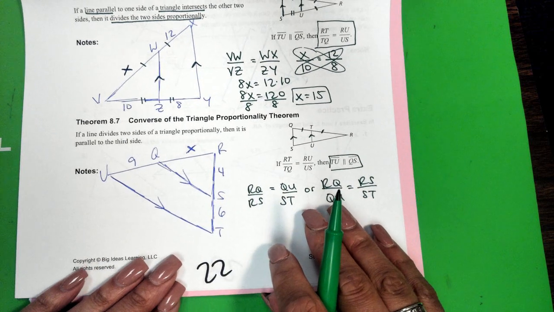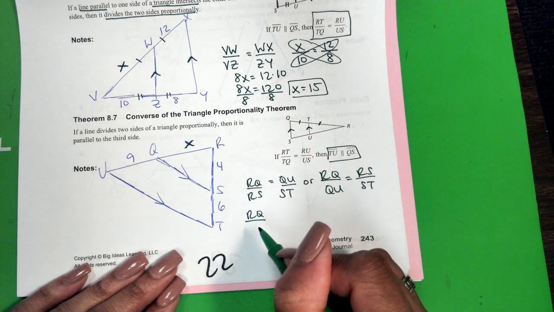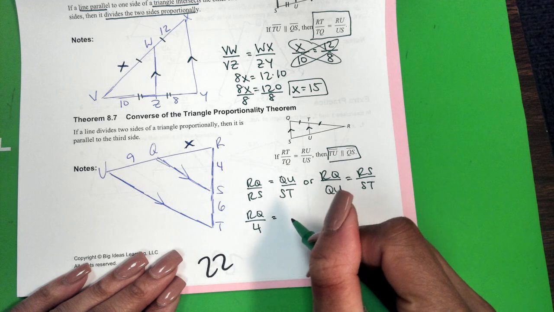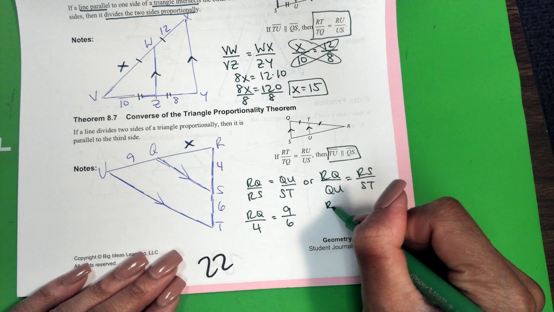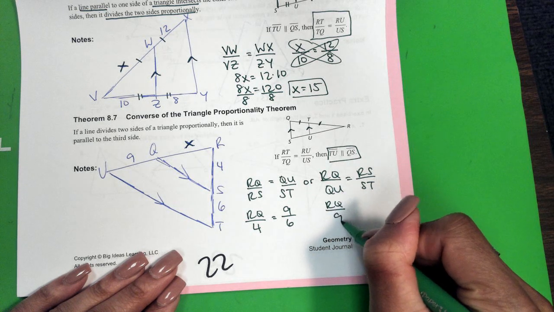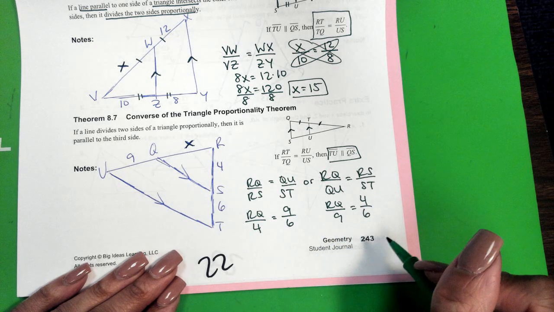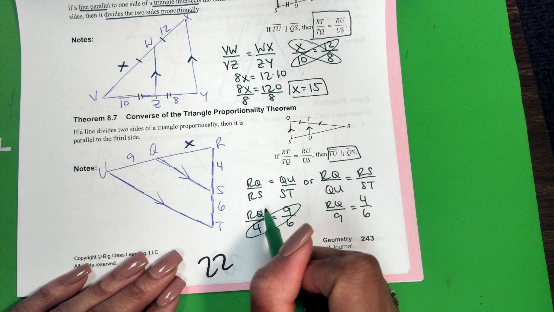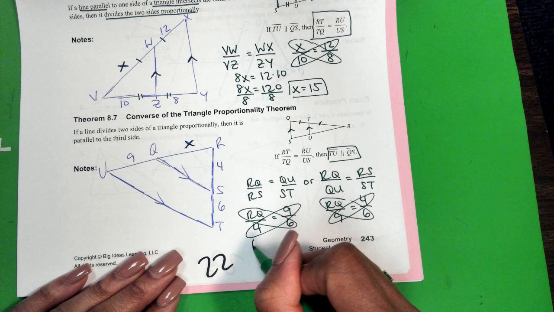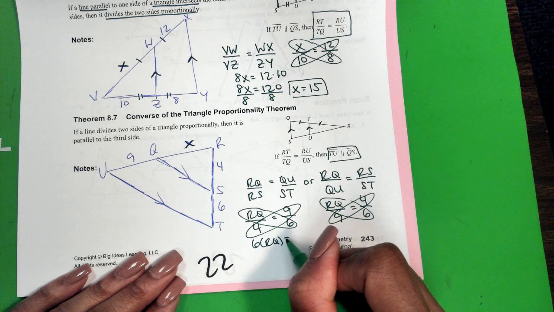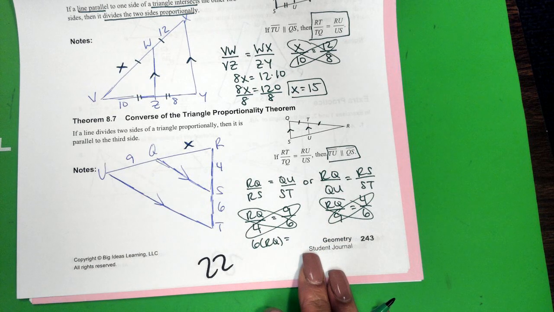And so I'm left with RQ, or whatever x is, all over 4. And QU is 9, and ST is 6. And again, if you wanted to put it this way, you still end up with 9 on the bottom, and then 4 over 6 this time. Yet, when I cross multiply, I use butterfly on each of these, I still have 6 times RQ equal to 36.